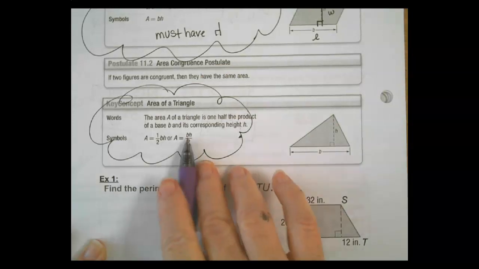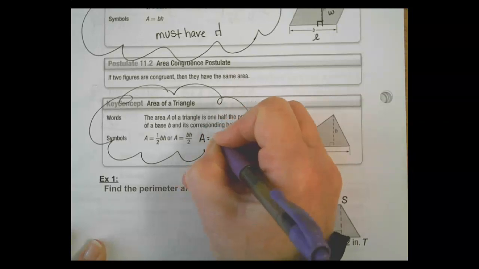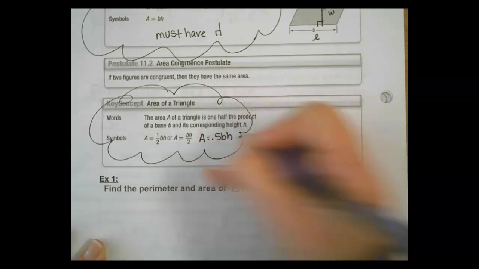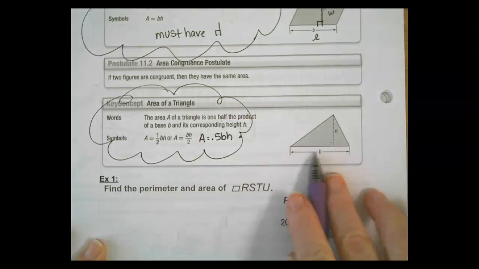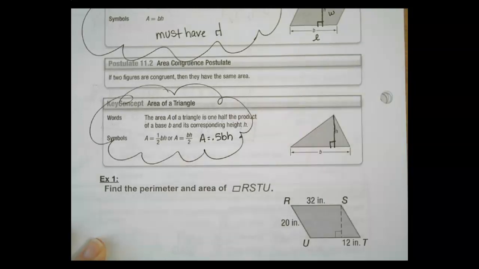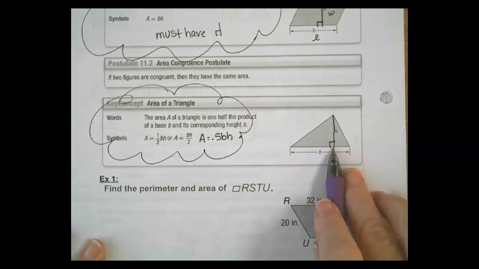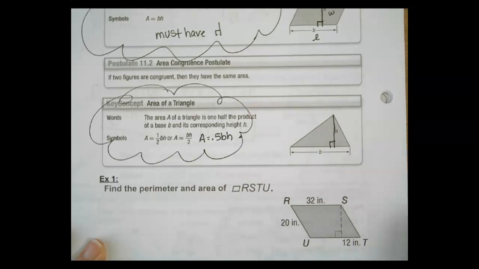Some people do base times height times 2, and of course, Mrs. Sparrow does 0.5 base times height. So all the same thing. Again, you have to have this perpendicular to find your base and height. Perpendicular, that is the key.